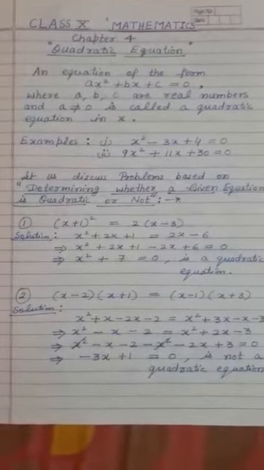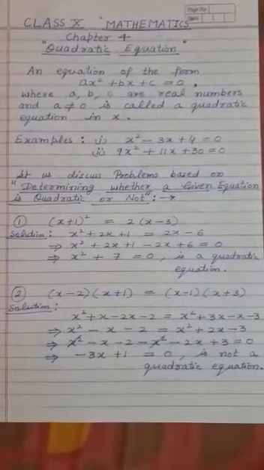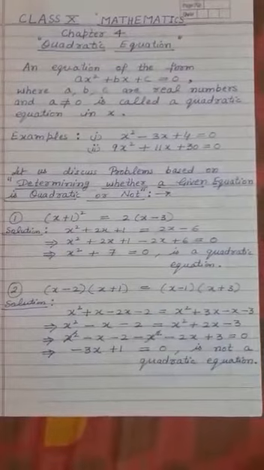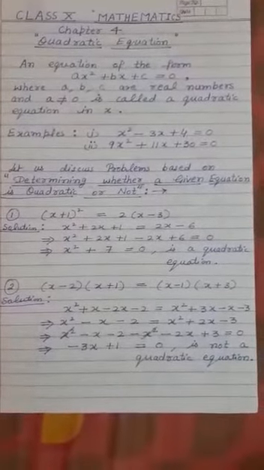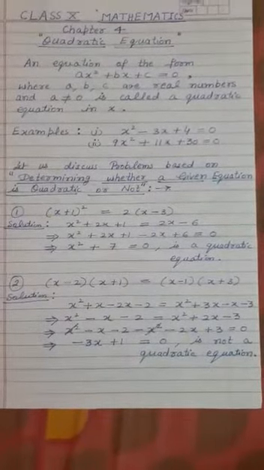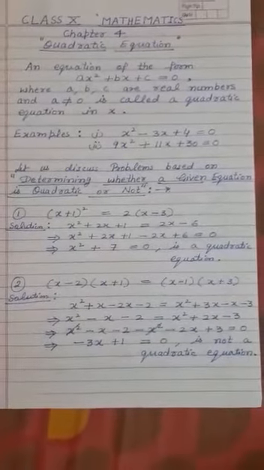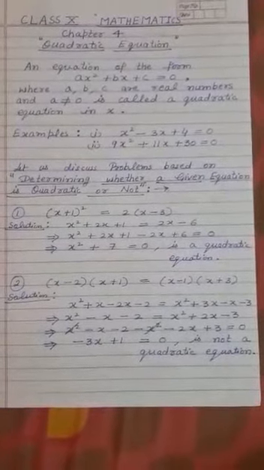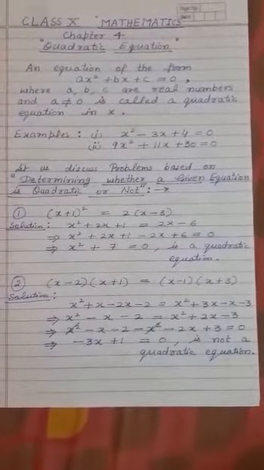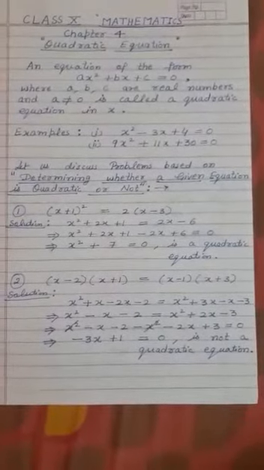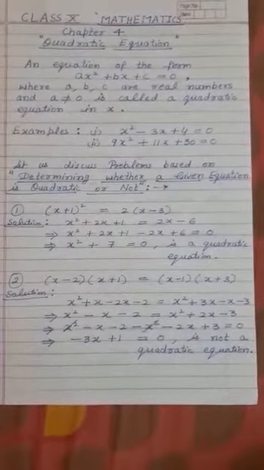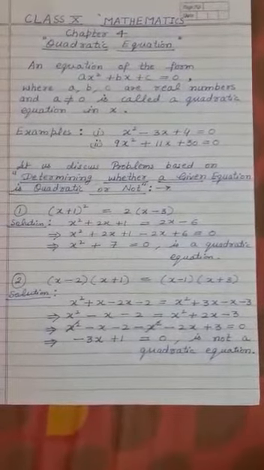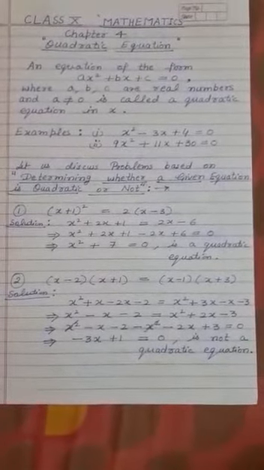Now, I want to discuss with you how to find out whether the equation is quadratic or not. On the basis of it, let us discuss problem based on determining whether a given equation is a quadratic or not. For this, I have taken first question. You can see x plus 1 square equal to twice of x minus 3. How to find out whether it is quadratic or not?